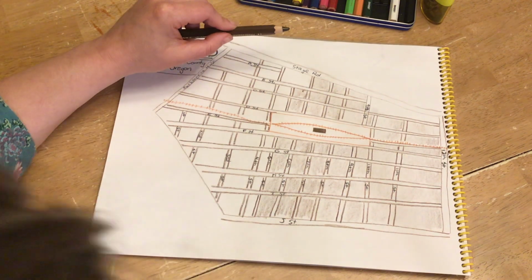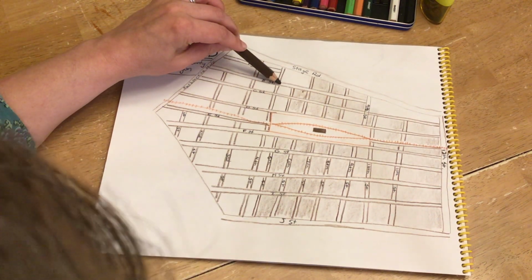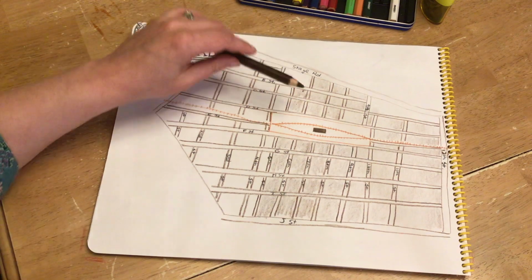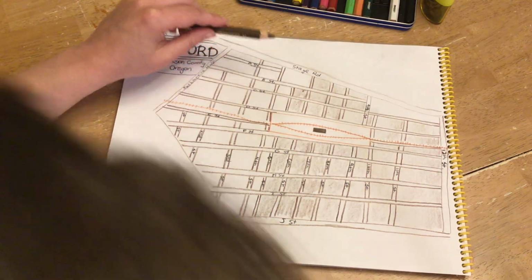And then right here from B Street to 4th and 6th Street was also empty at that time. So we're not going to shade that in either.